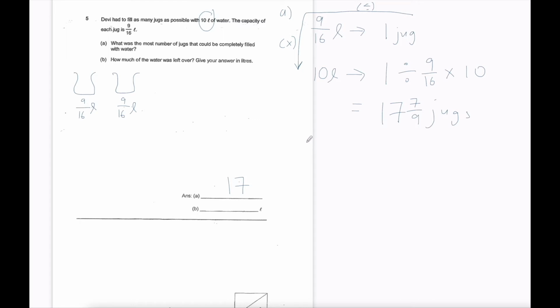So the next one, how much of the water was left over? Give your answers in liters. So I have 17 jugs, correct? So 17 jugs, each jug is 9/16 liters. So 17 times 9/16, I'm going to get 9/16 liters. Okay? And my total amount of water I have is 10 liters. So I'll just take 10 minus 9/16. I'm going to get 7/16 liters. And that's how I get my answer.